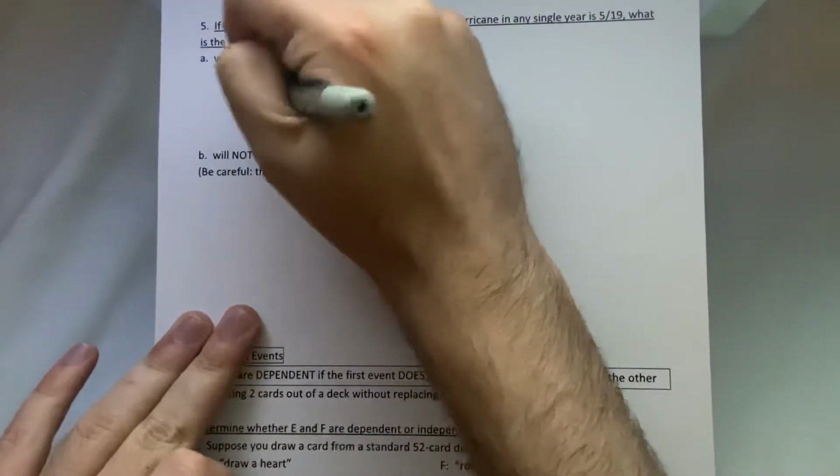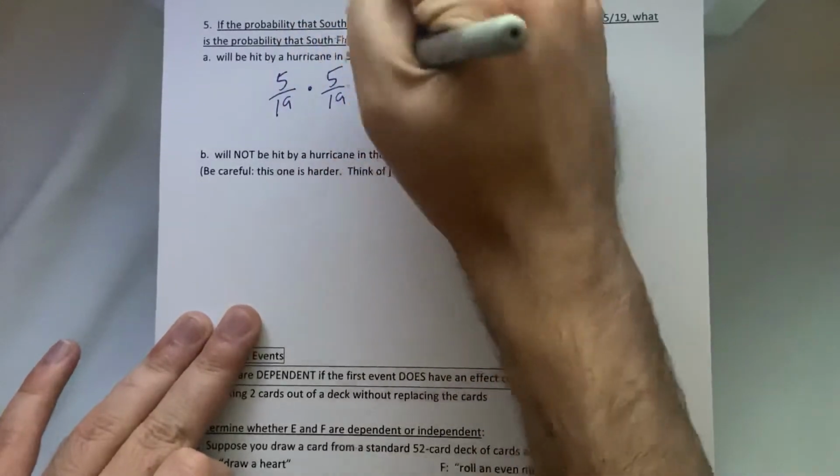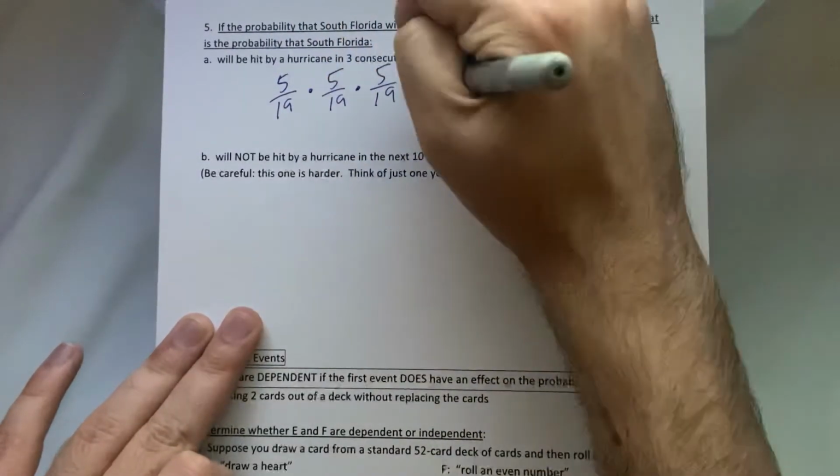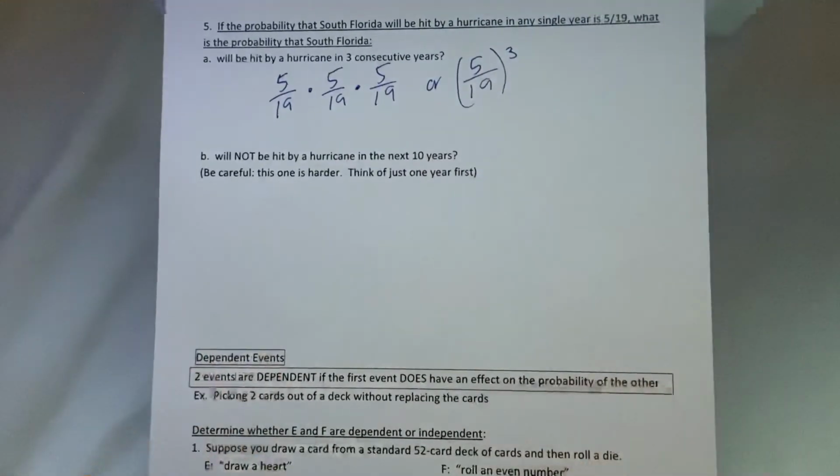If the probability that South Florida will be hit by a hurricane in any single year is 5 out of 19, what is the probability that South Florida will be hit by a hurricane in 3 consecutive years? Well, year 1 is going to be 5 out of 19. Year 2, 5 out of 19. Year 3, 5 out of 19. Or 5 out of 19 cubed.